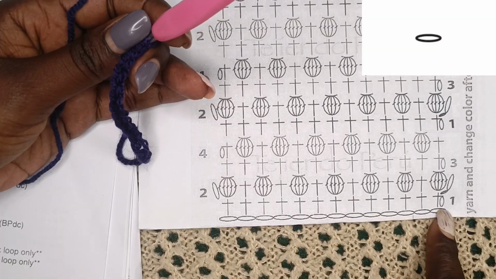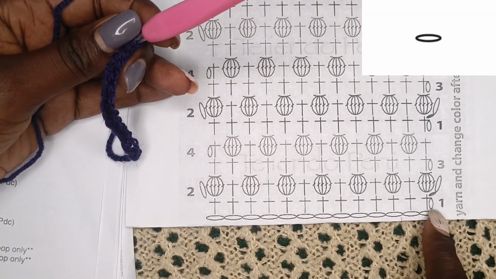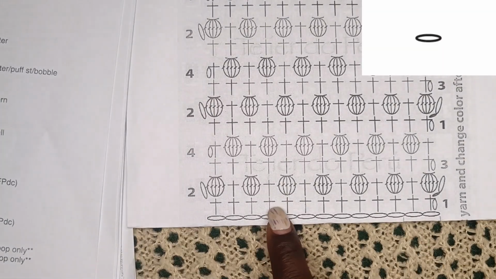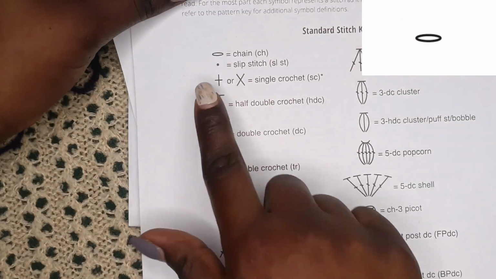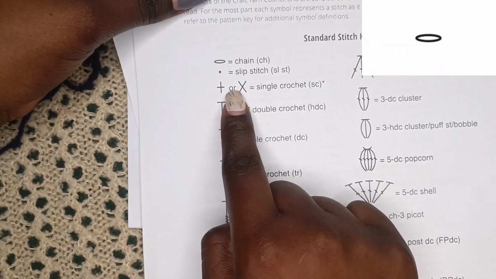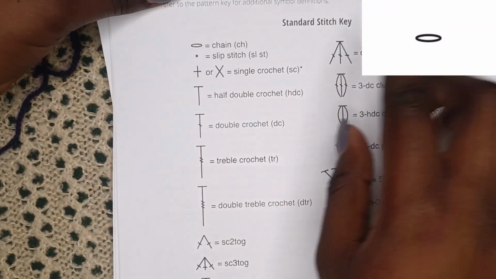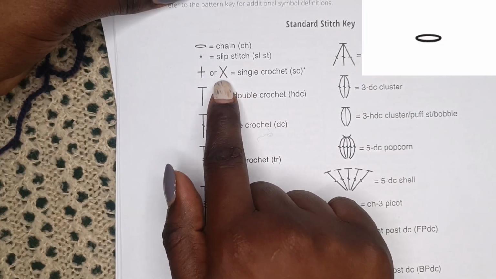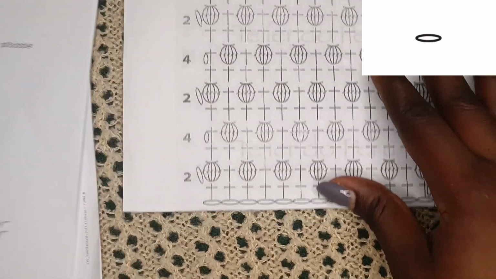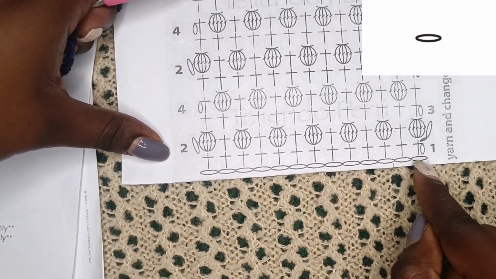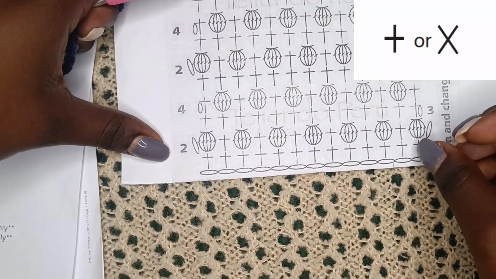We have 1 extra stitch because we are going to make a row of single crochets. Our plus in this case is a single crochet. From the previous tutorial, we saw that single crochets can also be written as X's, but today it's just a plus.